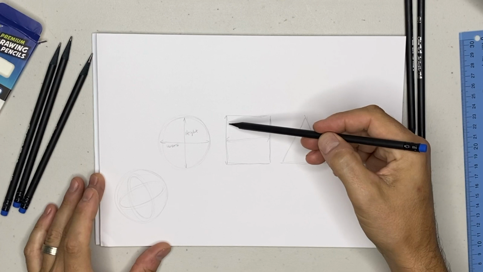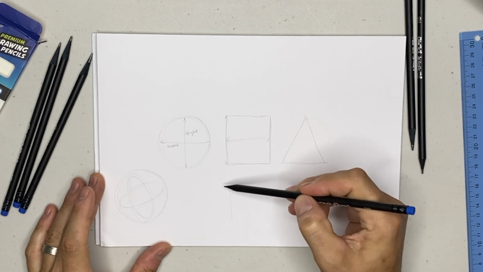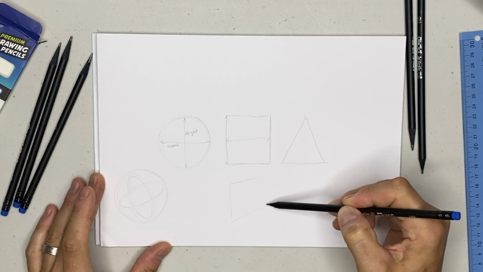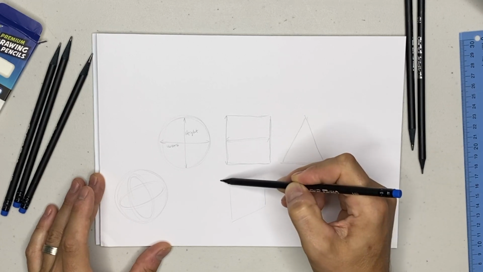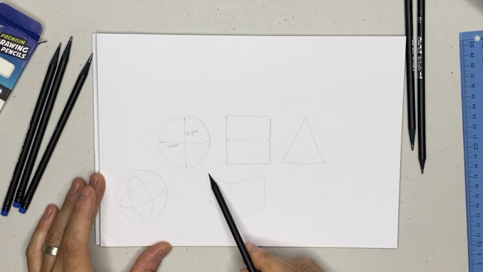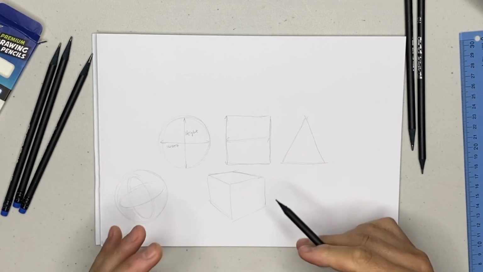And if you take a square, you have our height and width, and if you give it depth, like this, that gives us 3 dimensions.